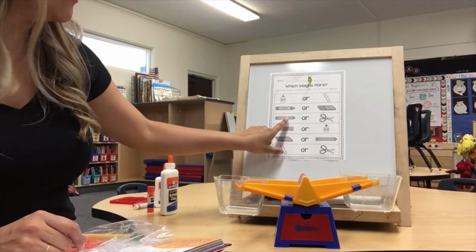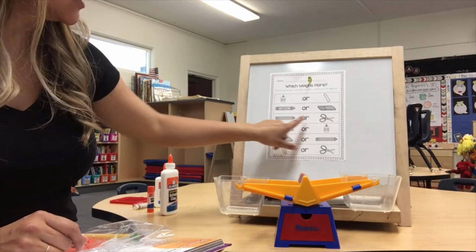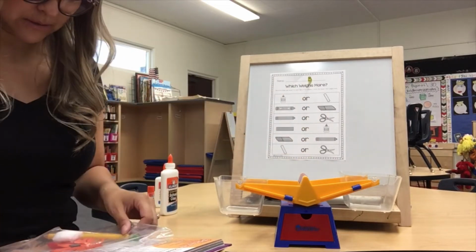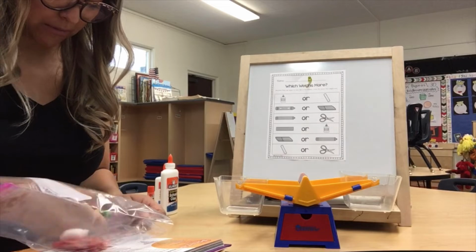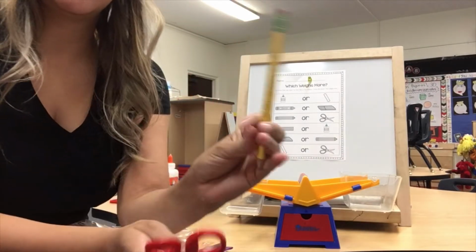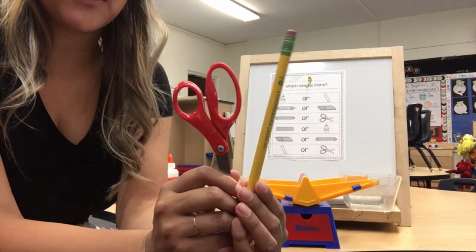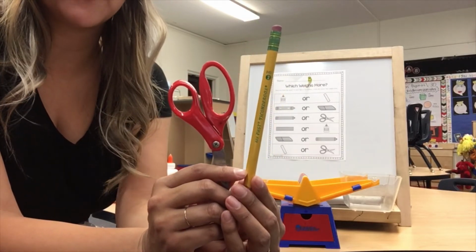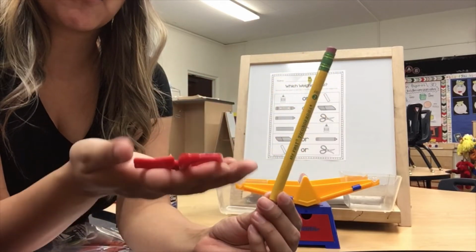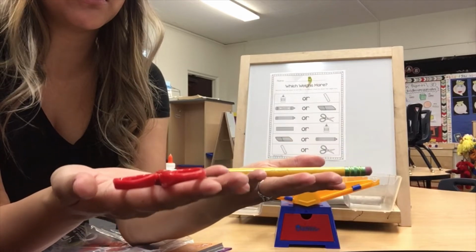The weight of a pencil and scissors. Which weighs more, the pencil or the scissors? So I'm going to go in my bag of supplies. I have my pencil, and I have my scissors. Now, which one of these do you think is going to weigh more? Think about when you use these tools. Which one has more weight to it? Okay, you could sort of compare the two and hold them.